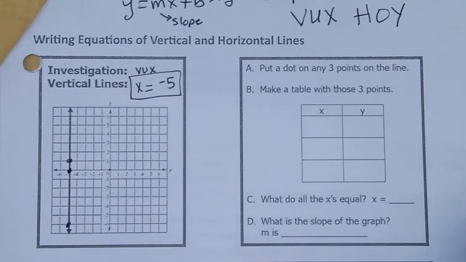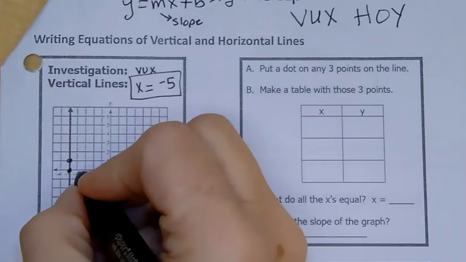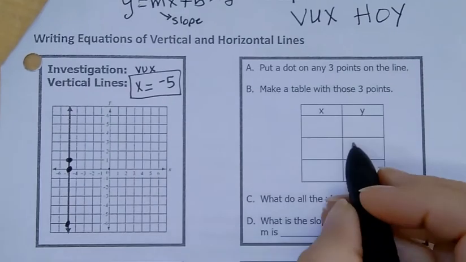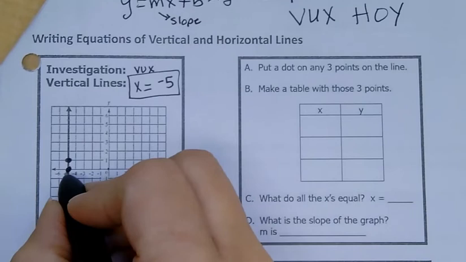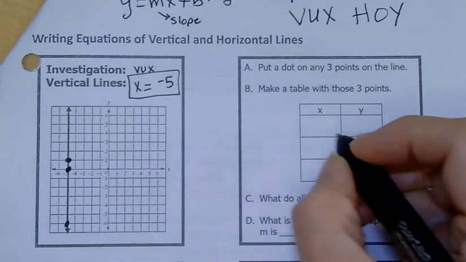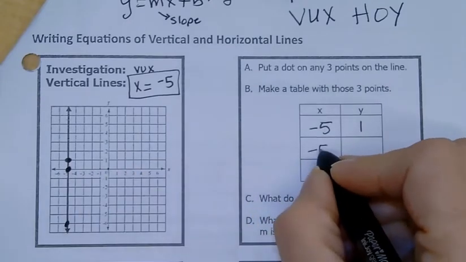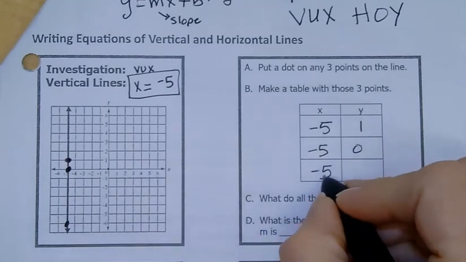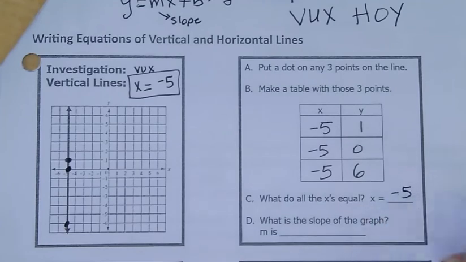Okay, so if I want to take a look over here at a different way to think about that, I'm going to choose any 3 points. 1, 2, 3. I'm just going to write down ordered pairs for those 3 points, and we're going to see the same exact thing. Starting from the top, I have negative 5, 1. The next one here, I have negative 5, 0. And then finally, I have negative 5, negative 6. I could have chosen any 3 points. It wouldn't matter. If you notice, every single x is negative 5.